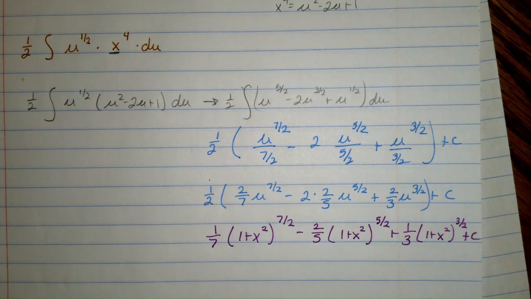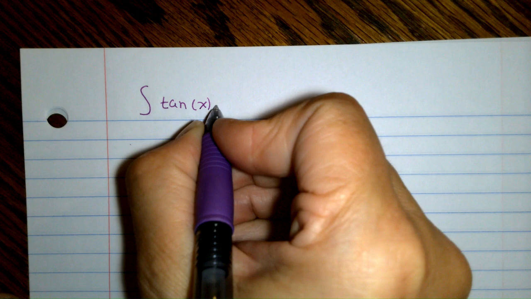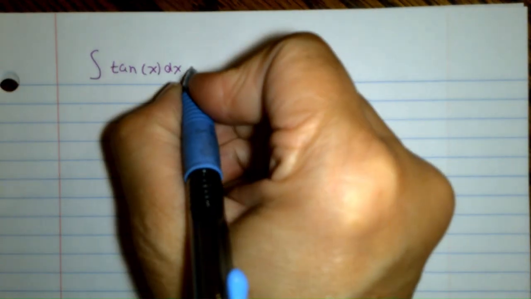Okay, so while I know some of you probably have a rule for this next one memorized, we're just going to go ahead and prove why it is what it is. So the integration of tangent of x dx. And you might be looking at it and going, we have a rule. You're right, we do. But why do we have that rule?